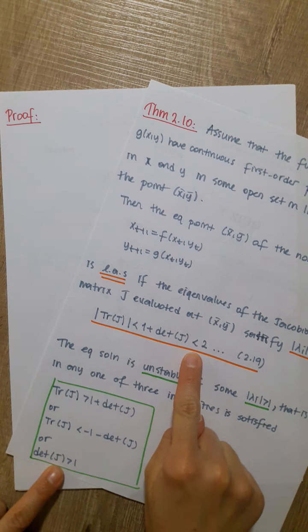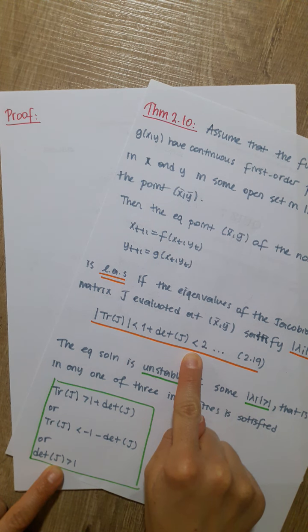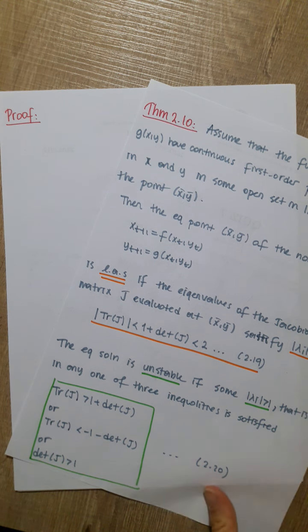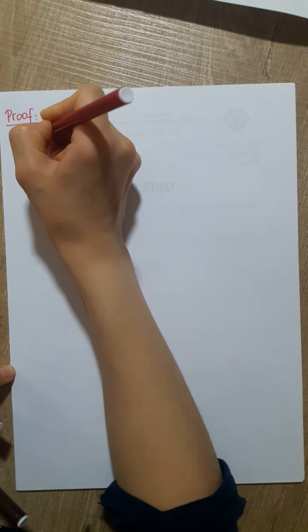First of all, we show that this condition holds if and only if the eigenvalues of J have the magnitude less than 1. This is part 1. Okay, let's write that. Part 1.